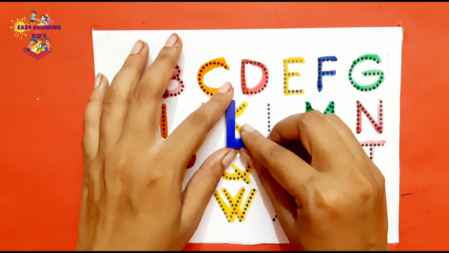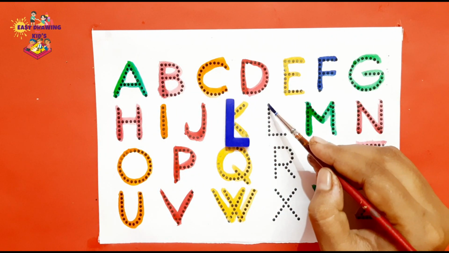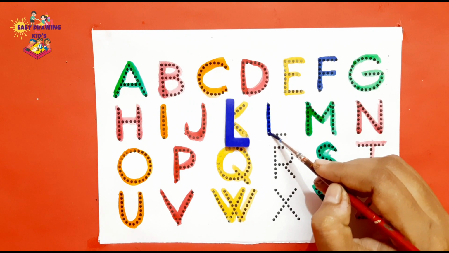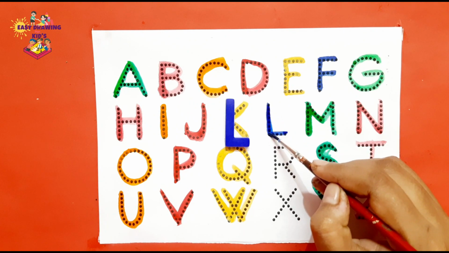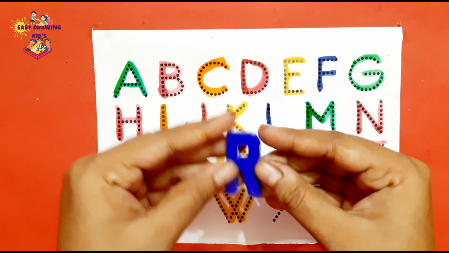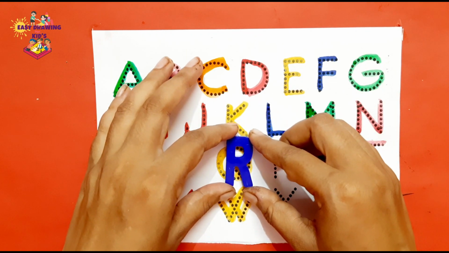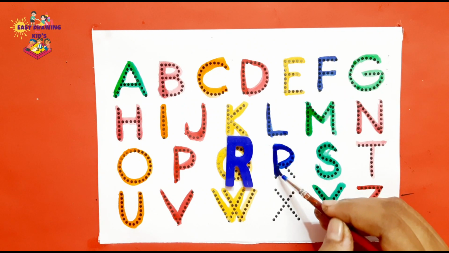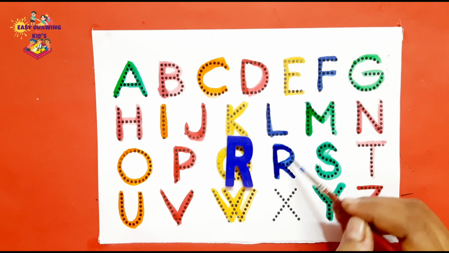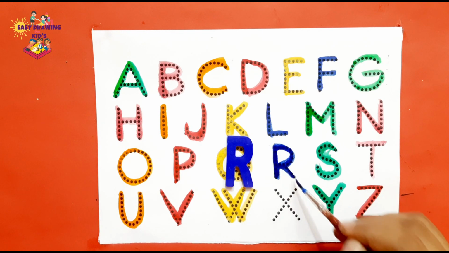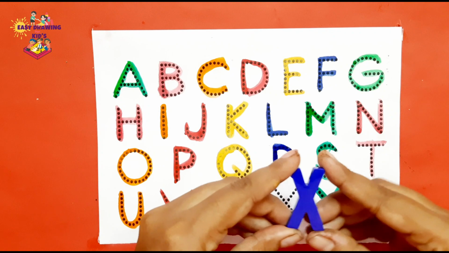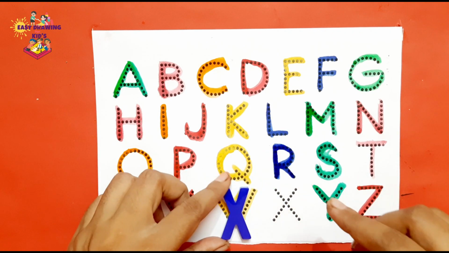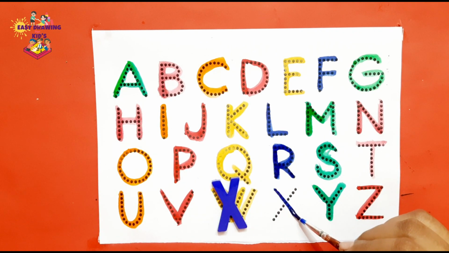L. L for lion. R. R for rabbit. X. X for X-ray.